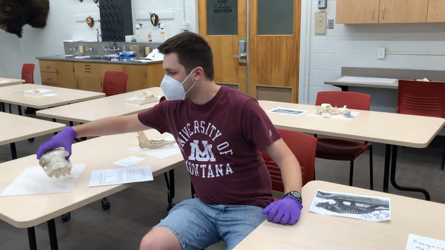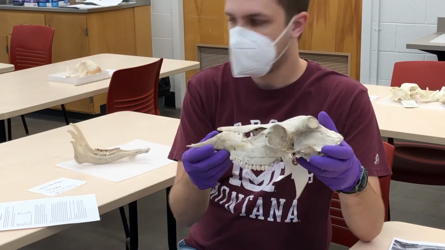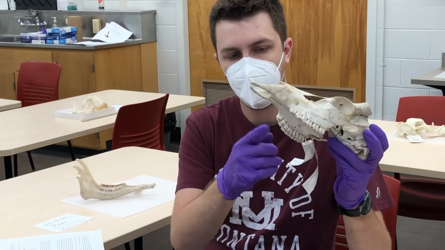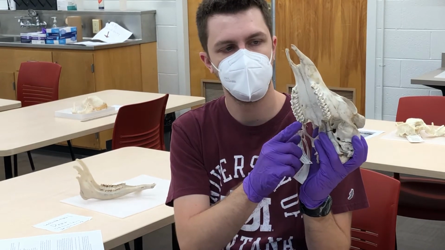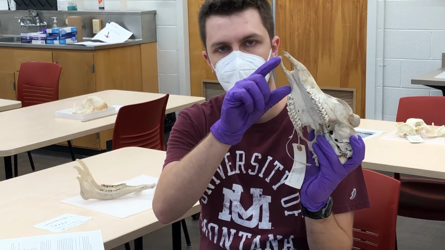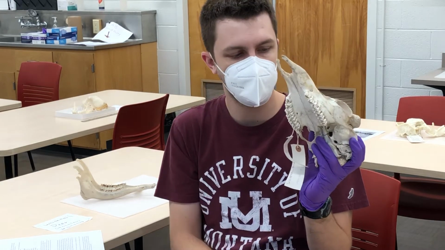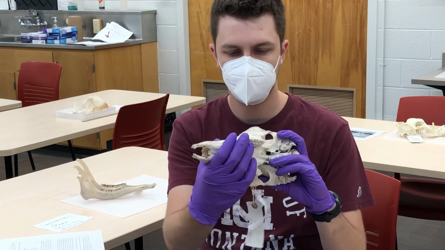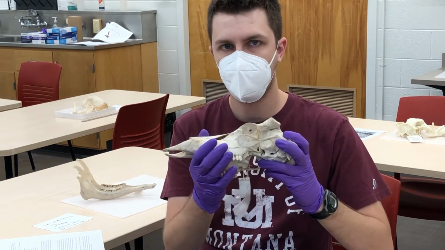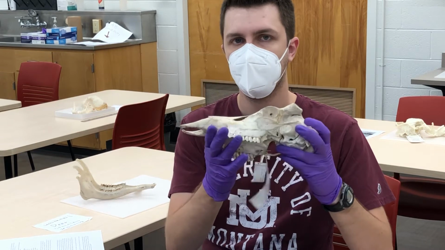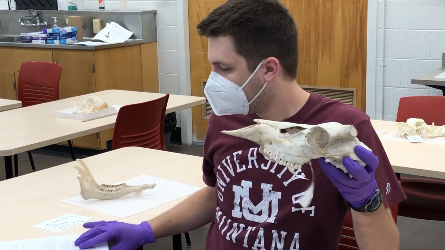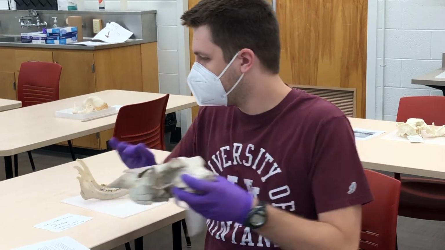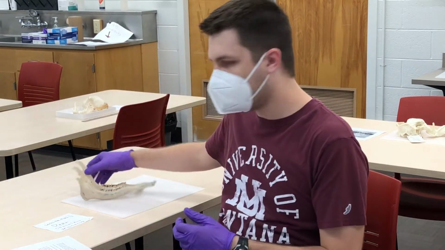For example, this deer here is an herbivore. It has selenodont teeth, it has diastema, it's actually missing its upper incisors, has eyes pointed to the side of its head, a long skull. You can count the number of teeth, you can count the size of the teeth. These are all things that you should be looking at. There's a longer list over here on the assignment. Have a lower jaw too.